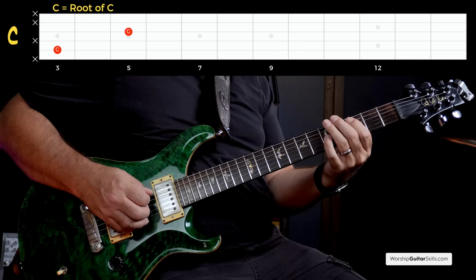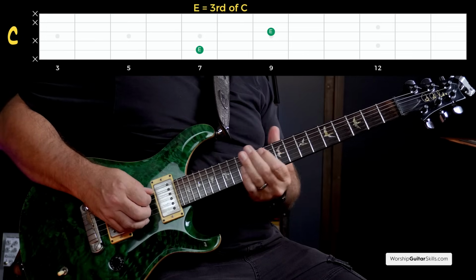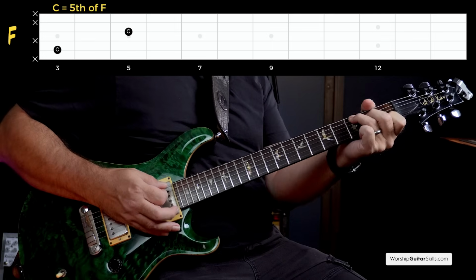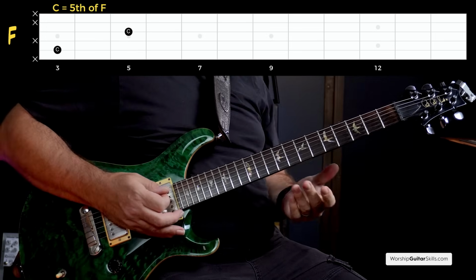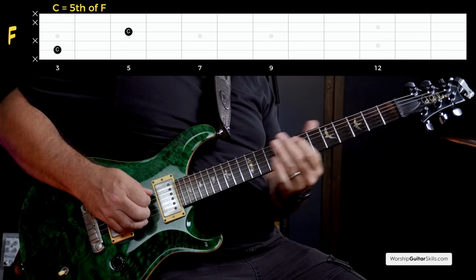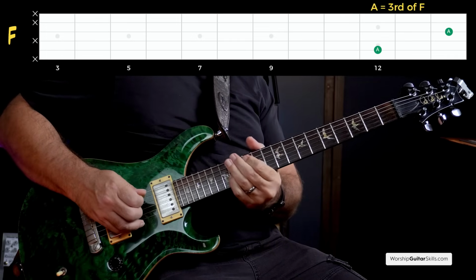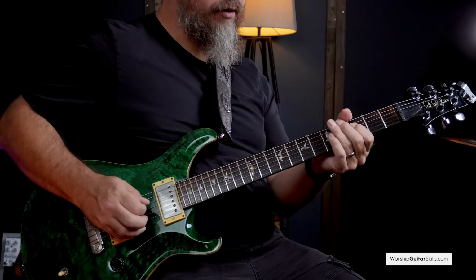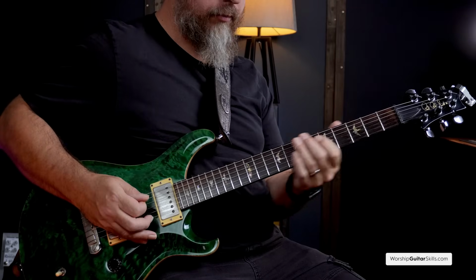So now if I know that my progression is C to F, then I can play either C or E or G over the C chord. Then when I go to F, I can play C, F, or A. So those are my 3 notes in my F chord, which is F, A, C.